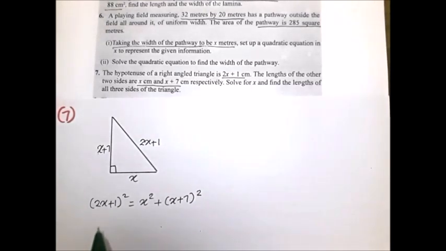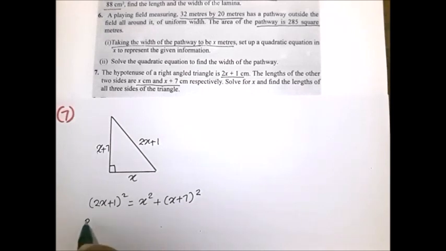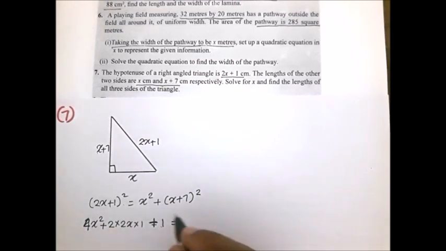Now remove brackets. Square of first term, it is 4x to the power 2. Then 2 times the product of first term and second term, and square of second term. Square of first term, 2 into first term into second term, then square of second term. Here x to the power 2.